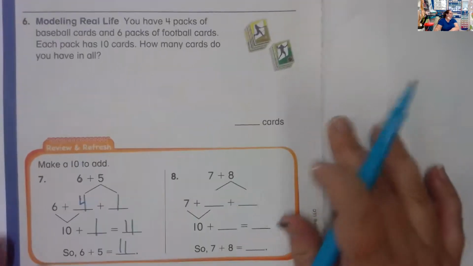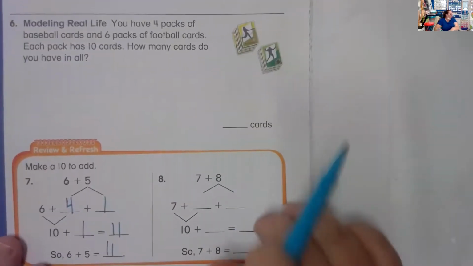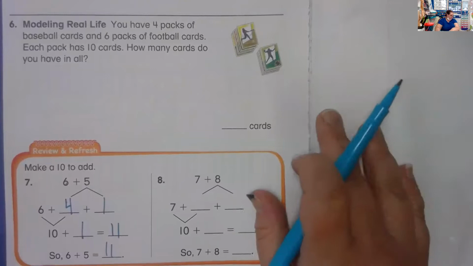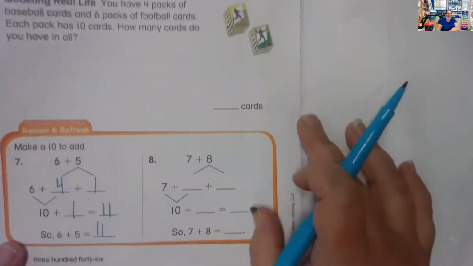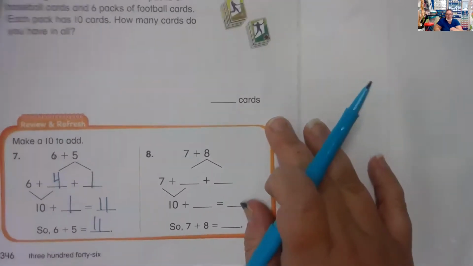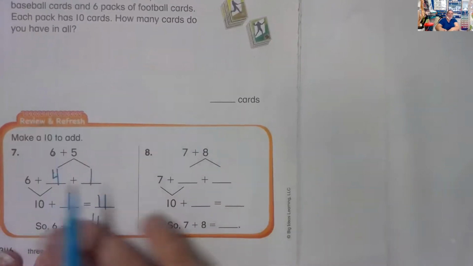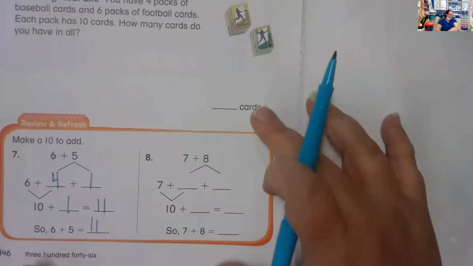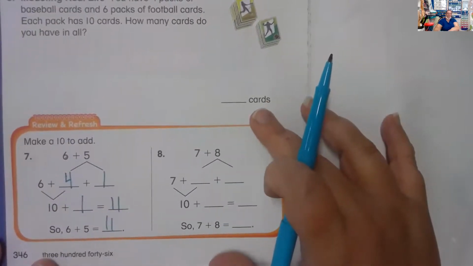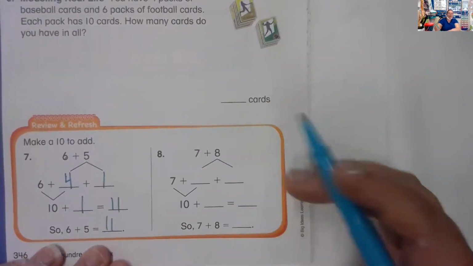Okay, we're on the bottom of this page, so I can help you with this strategy. It can be kind of confusing. Okay, did that kind of make sense how we did that? Yeah, I'm hearing question marks.